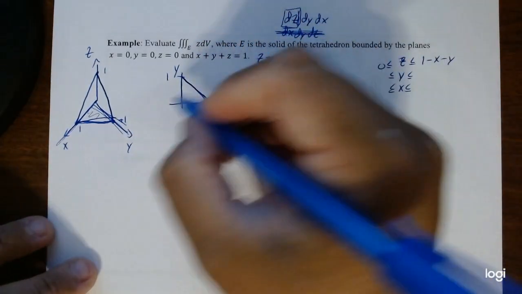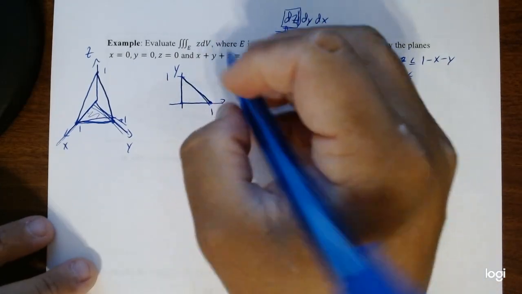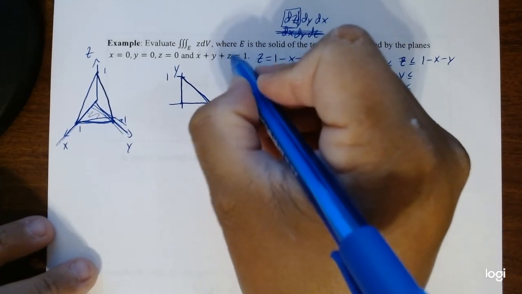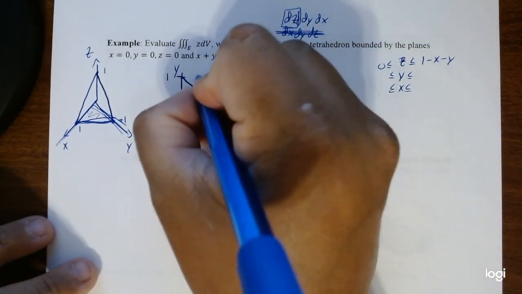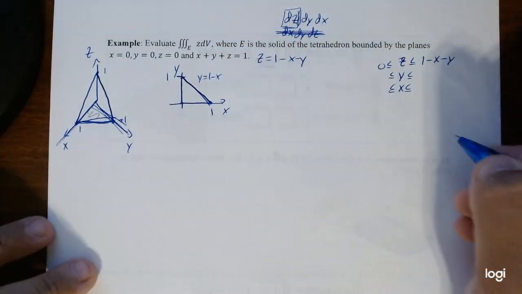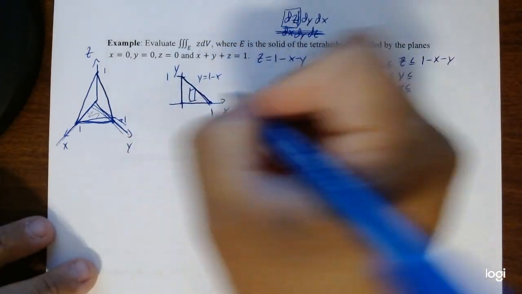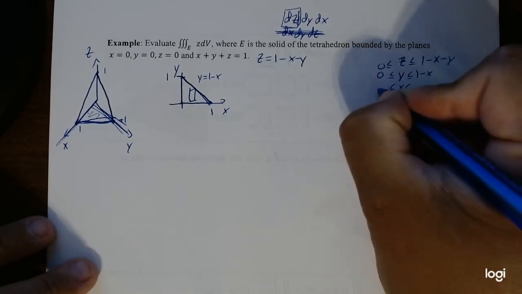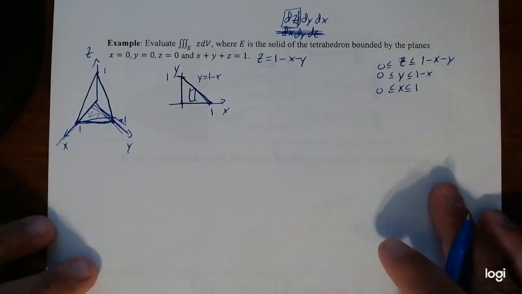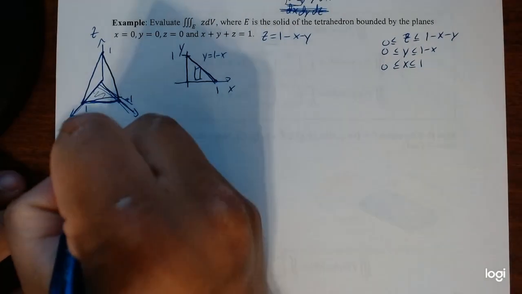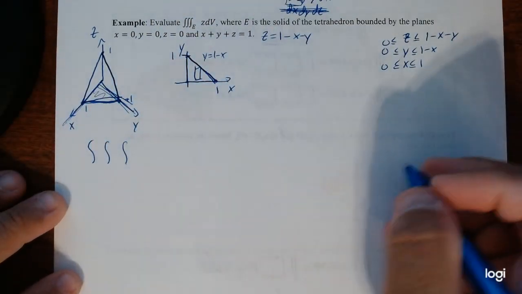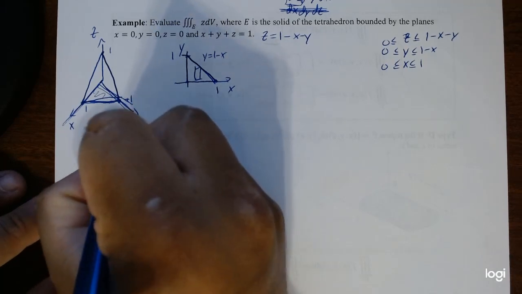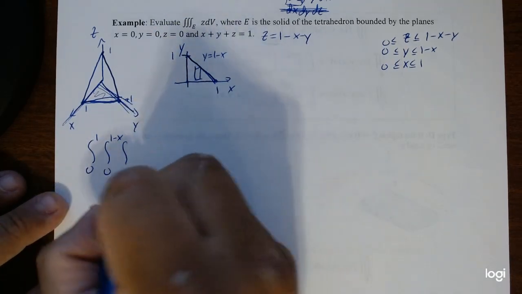You can do it two different ways. You can find the equation of the line, y-intercept of 1 and find the slope. Or you can just set z equals 0 here and just solve for y. And you just get y is equal to 1 minus x. So if we integrate this way, y has to go from 0 to 1 minus x, and x goes from 0 to 1. So now we have our triple integral, where x is last, y is in the middle, and z is first.